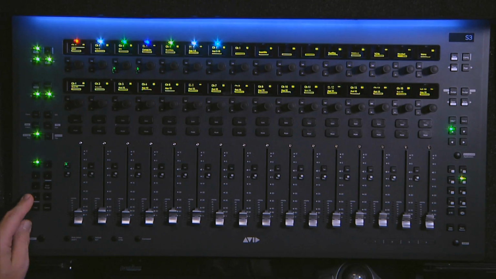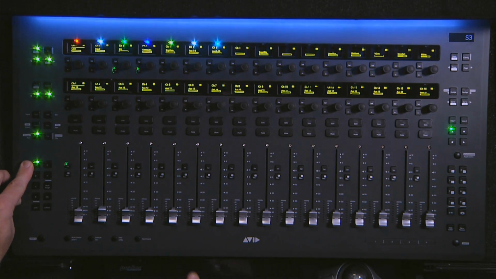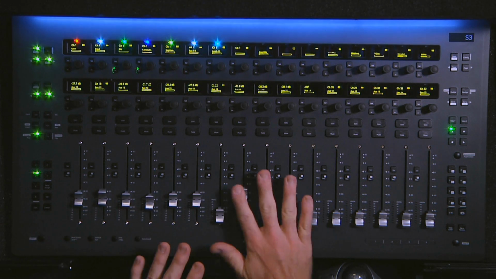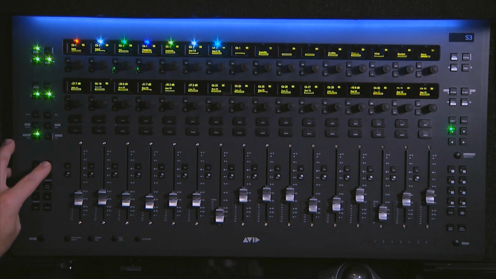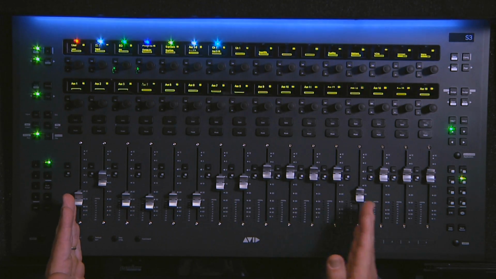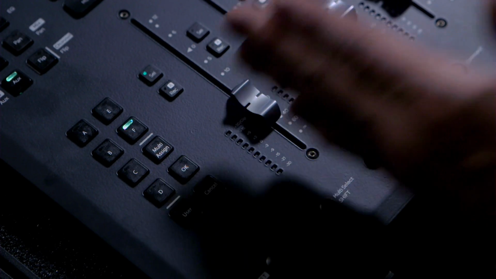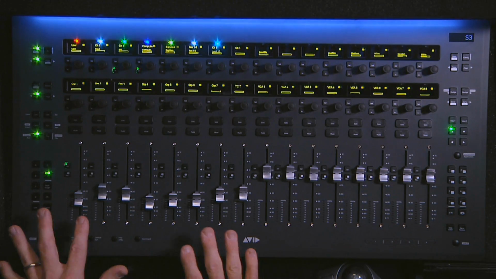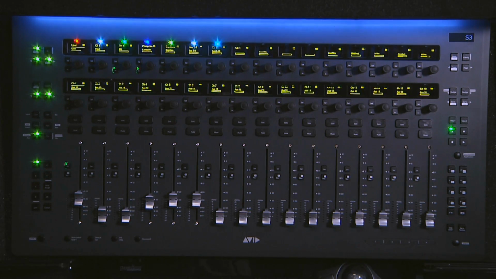So if we stay over here on the left-hand side of the console, you'll notice we have a number of bank selections: A, B, C, D, E, and F. Okay, so if I select bank A, that represents inputs 1 through 16. If I go to bank B, that's going to represent 17 through 24, and right on down the line until we get to E. Once I get to E, now I'm selecting output banks. As you can see here, I have a number of auxiliary masters selected across the console, 1 through 16. If I go to F, now that represents subgroups and VCAs. Okay, so input banking, output banking, all on one set of 16 faders.